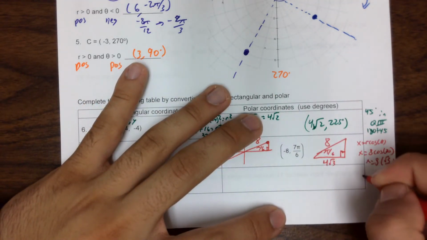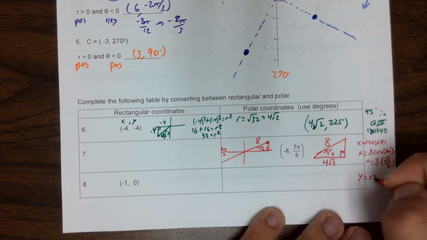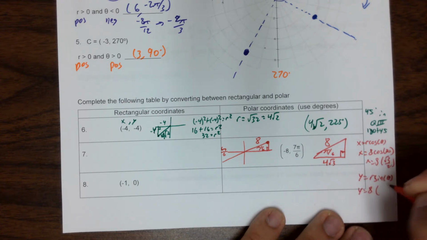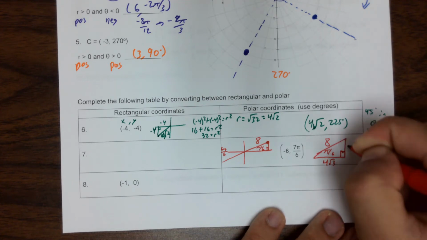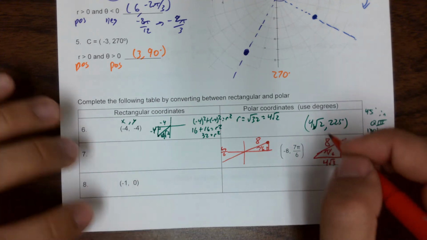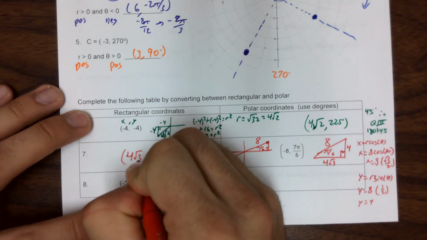And then for my y equals r sine theta. 8 sine of 30 is 1/2. So this is y equals 4. So then I want to make sure this is the correct orientation. They should both be positive. So my point is 4 root 3 comma 4.